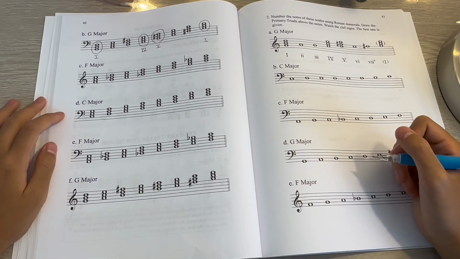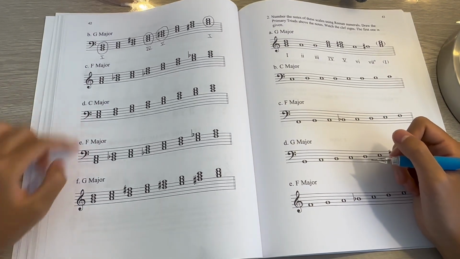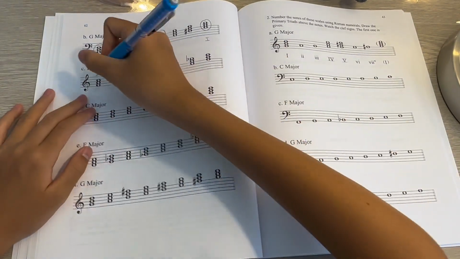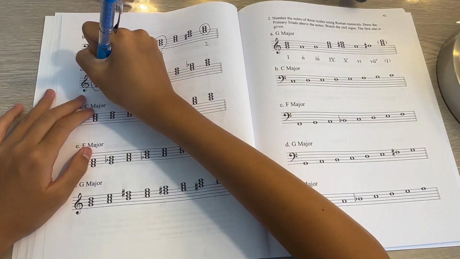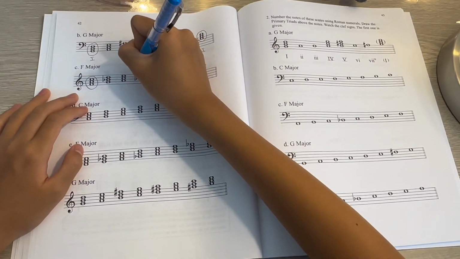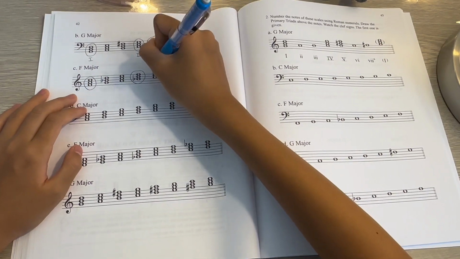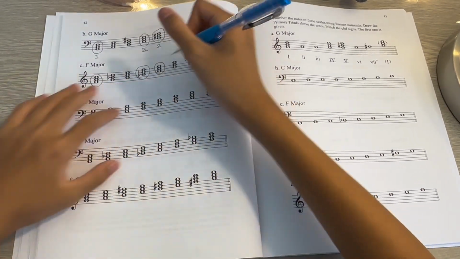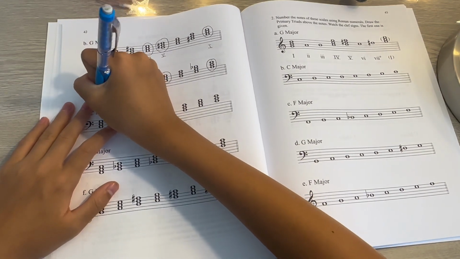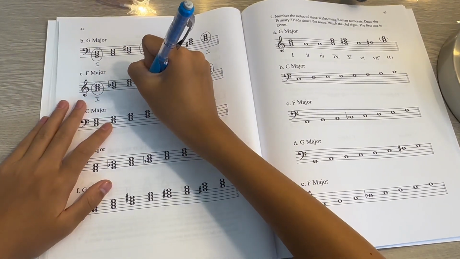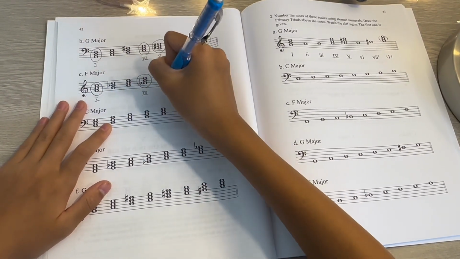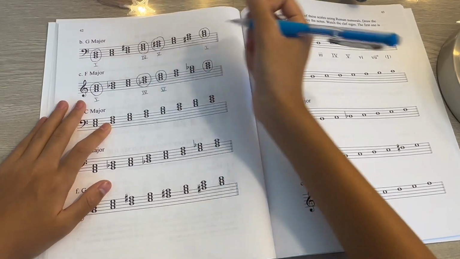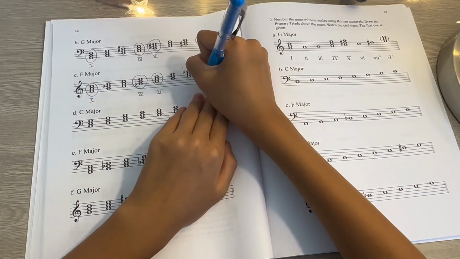We basically repeat the same process for all of these. So let's circle the first, our fourth, fifth, and first again. So 1, 4, 5, 1.